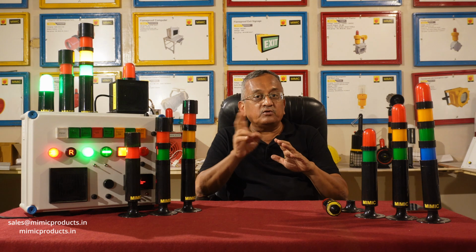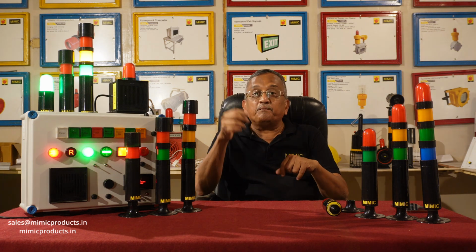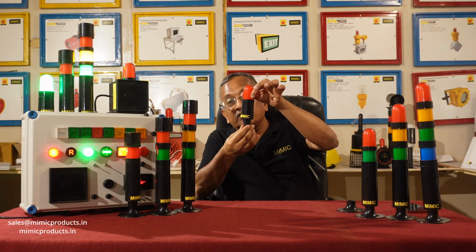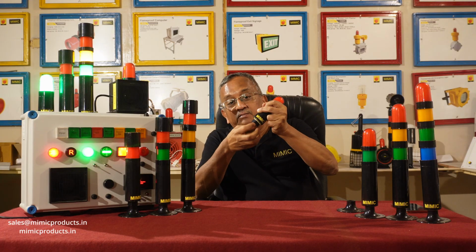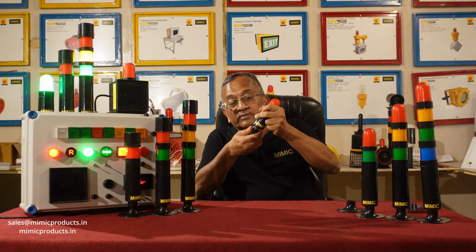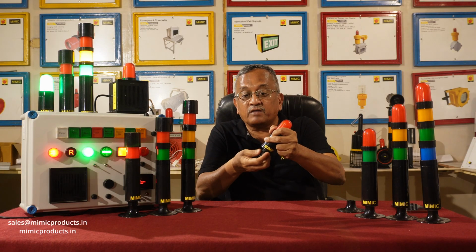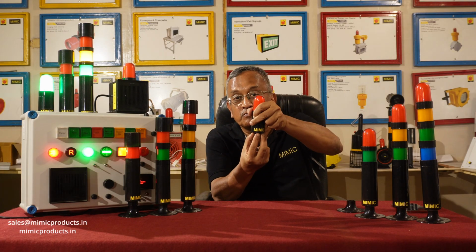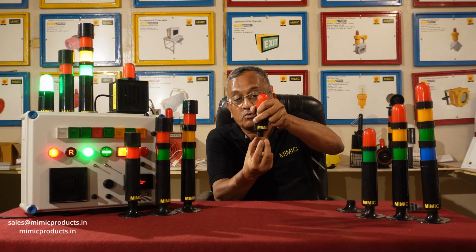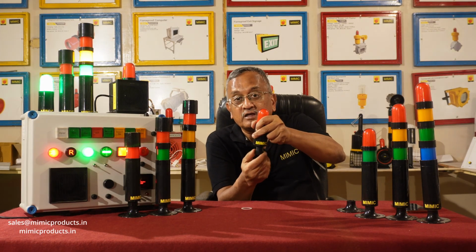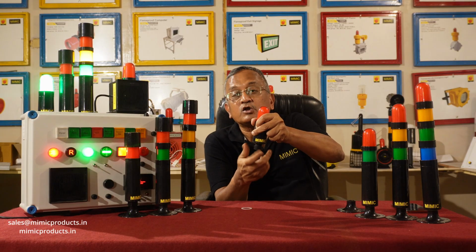These tower lamps come in two types. One is panel top indicators. In panel top indicators, there is a 22.5 mm cutout at the back side and there is a nut. When we fit it, you can see it. We can fit it by just making a hole in the panel, a 22.5 mm cutout hole. Then this nut is fixed and the tower lamp is fitted.